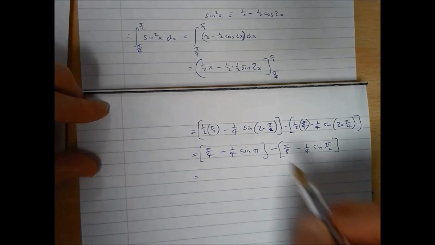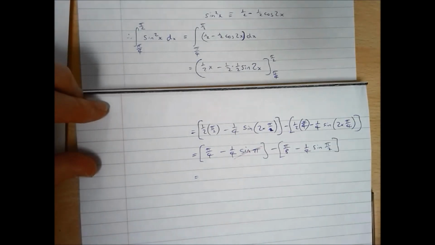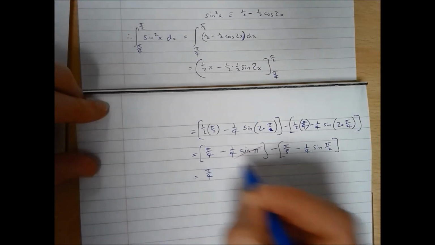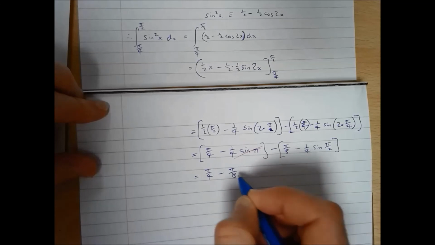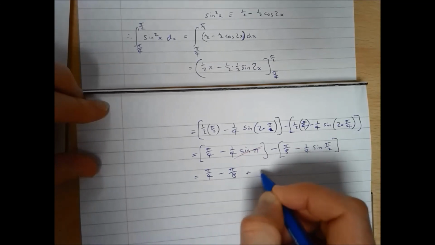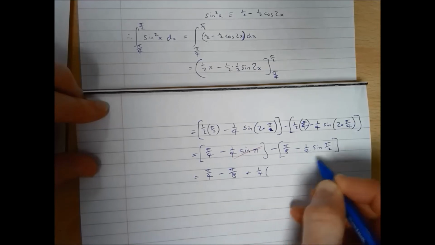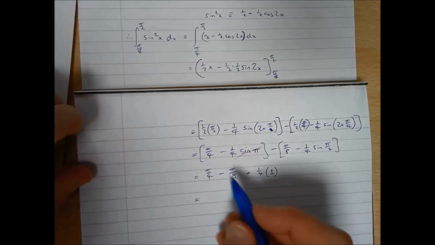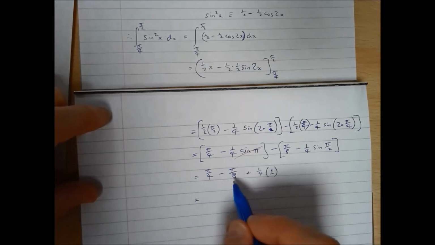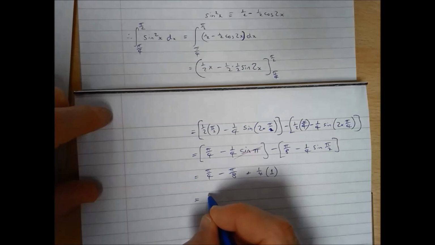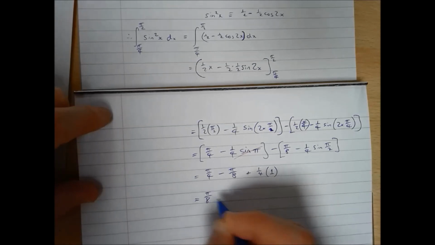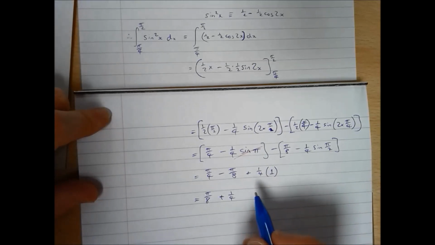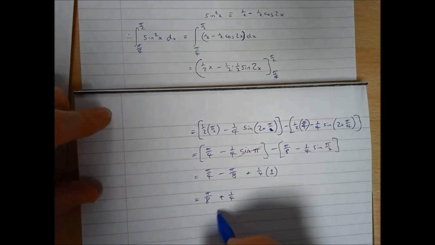Now, sine pi, you can check on your calculator, will be 0. Sine pi over 2 should be 1. So we end up with pi over 4 minus pi over 8 plus a quarter times sine pi over 2, which is 1. So we're nearly there. A quarter pi minus an eighth pi, a quarter minus an eighth is an eighth, so that's giving us an eighth pi. A quarter times 1 is obviously a quarter. So 1/8 pi plus a quarter. That's where we finish.